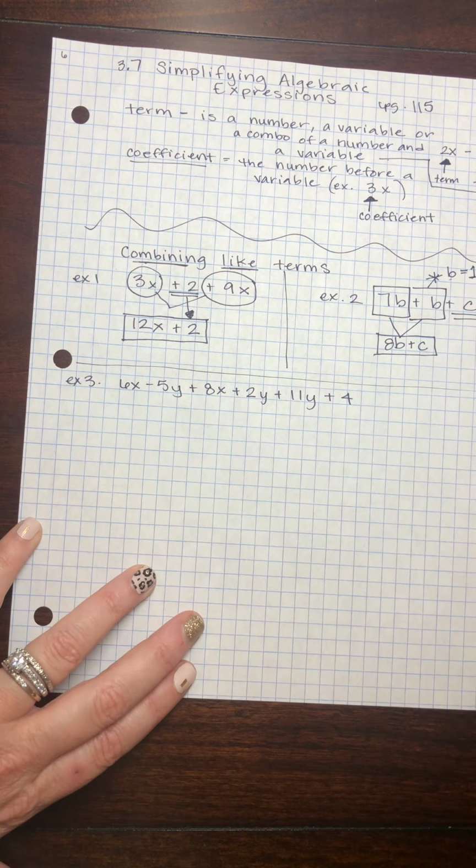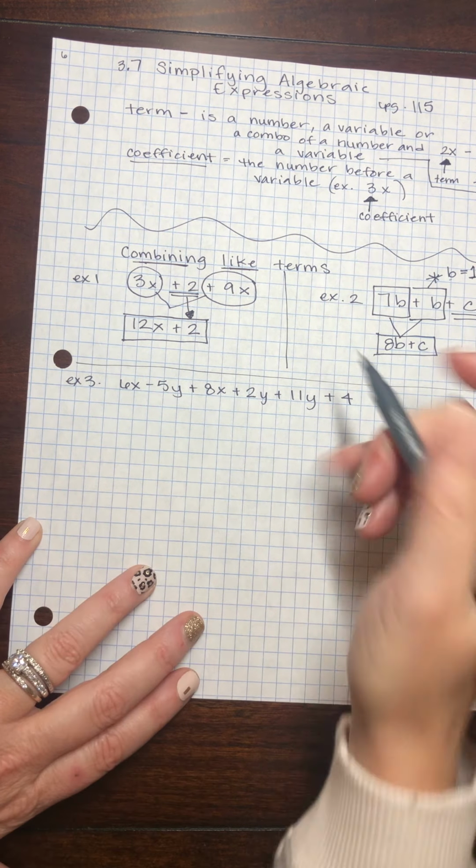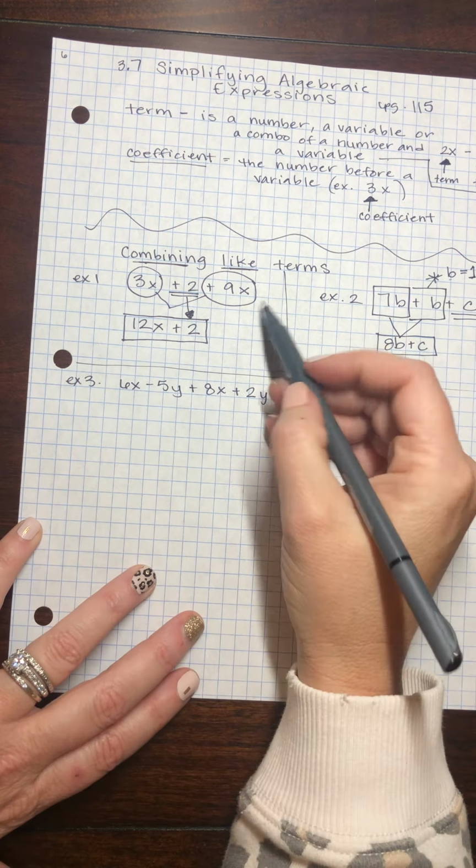So I have a few things I'm going to be combining. I think it's really important to figure out what you want to use to help you group your like terms. The first time I used circles, and the second time I used boxes. Because I have so many different things going on in this one, I'm probably going to have to use both, as well as underlining anything that's left over.